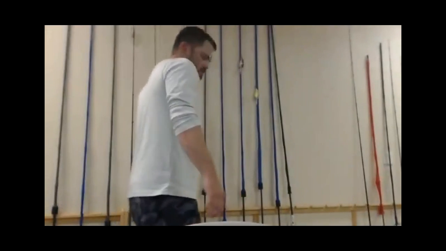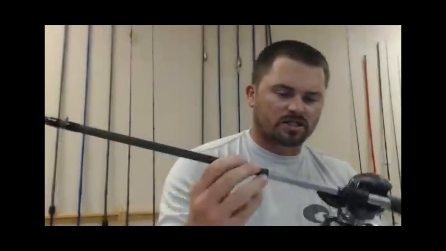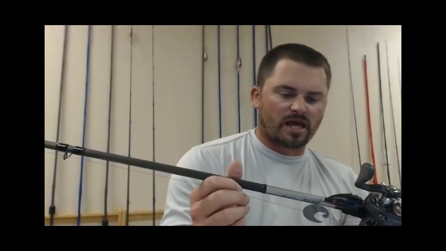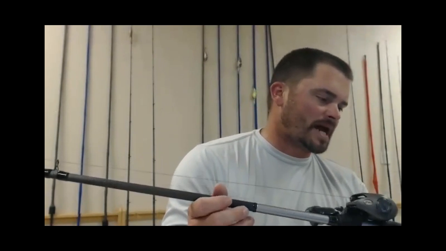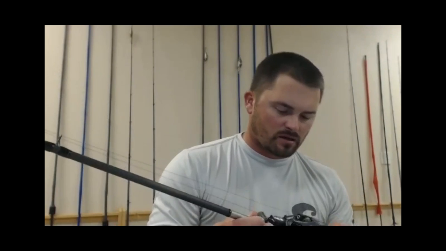Oh, I'm sorry, Brad. So I threw the small one on. It's the same reel as the other ones, but the rod is the Custom Speed Stick Light, the LCL MVR. It's the Magnum Bass Rod. And the reel is also the Tournament Pro G 8-3-1.